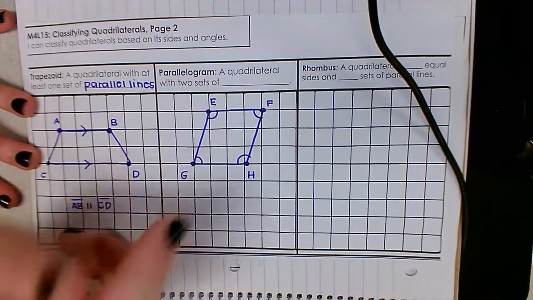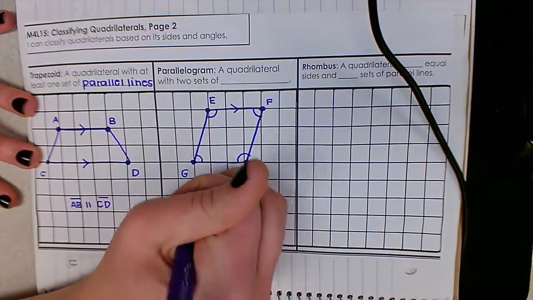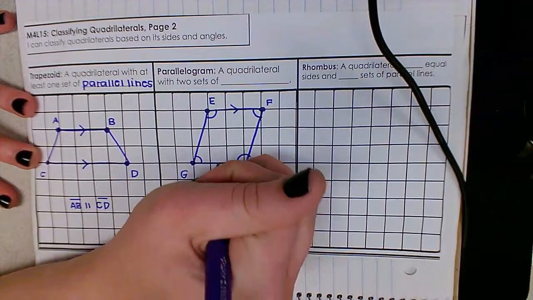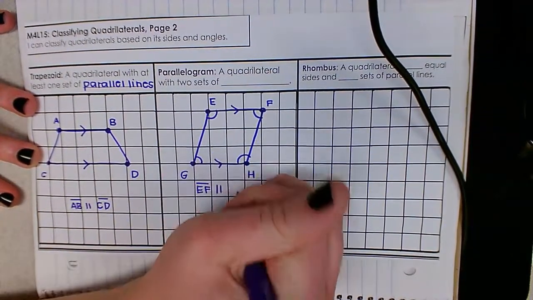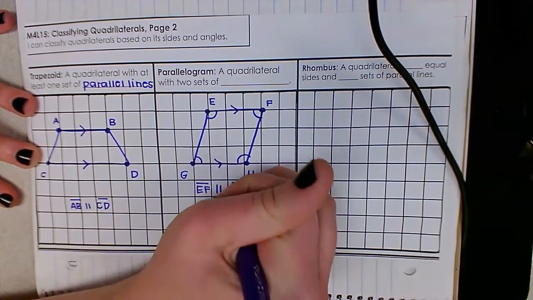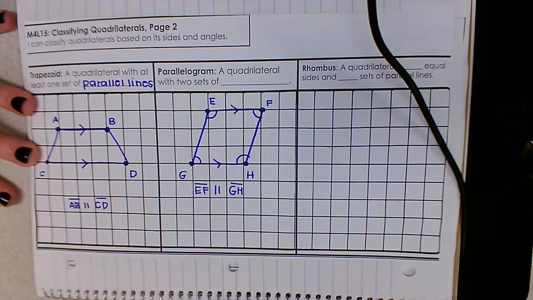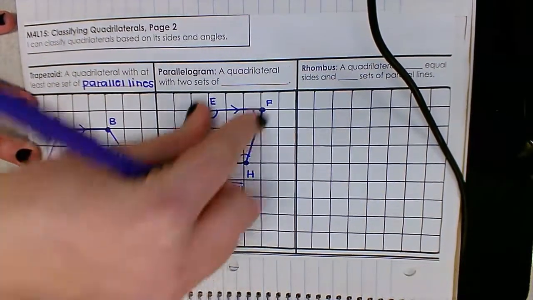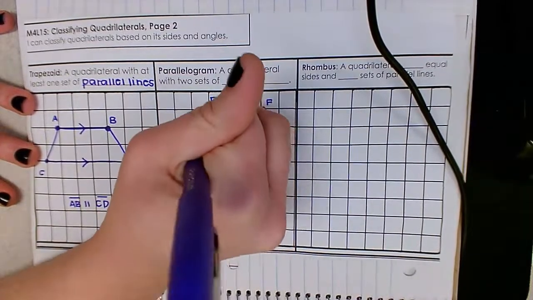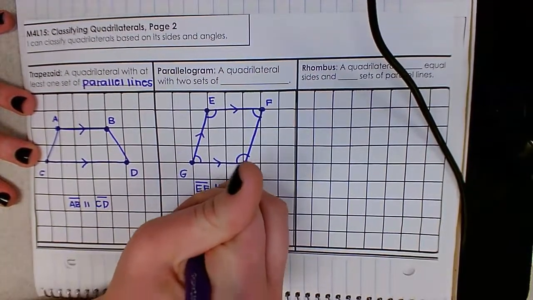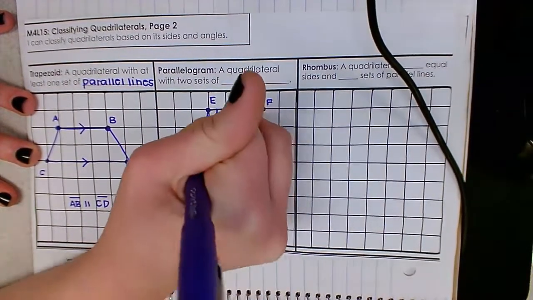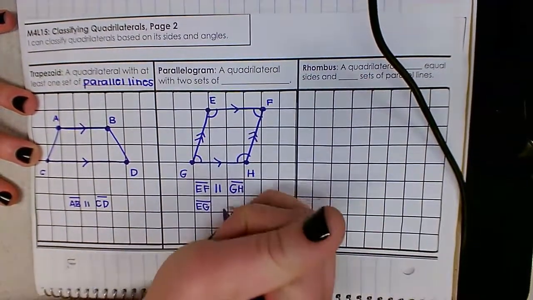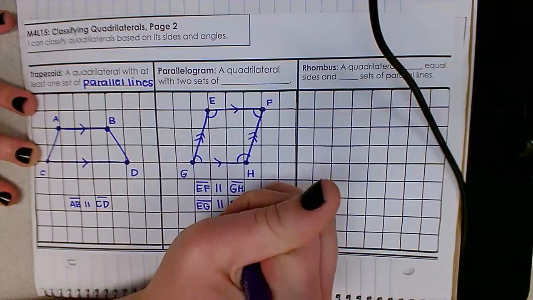I notice that line segment EF runs parallel to line segment GH. But I also notice it doesn't stop there. If I extended my vertical sides as well, I notice that line segment EG runs parallel to line segment FH.